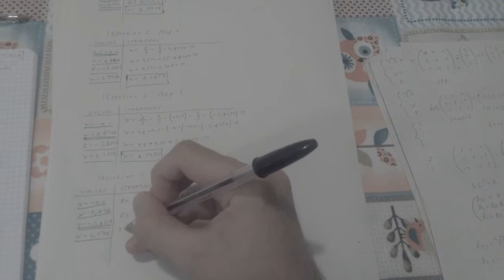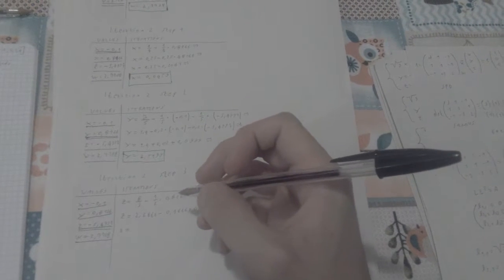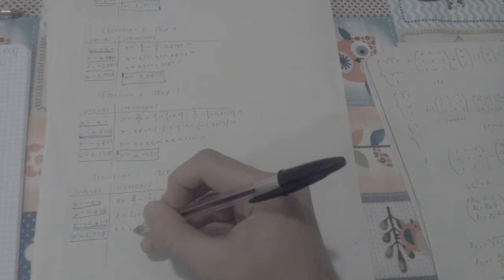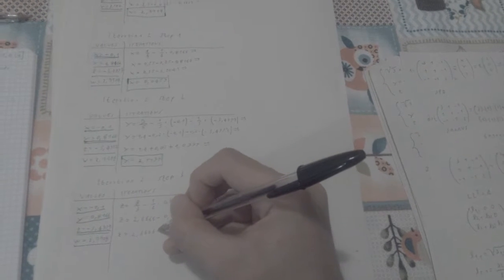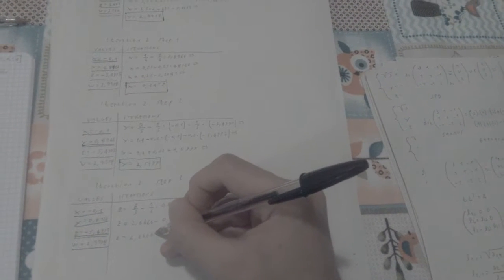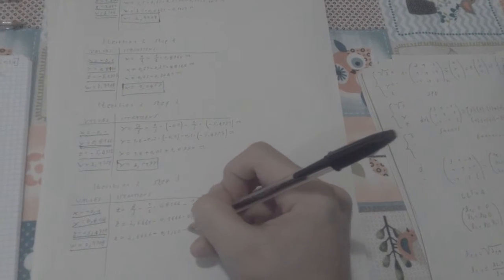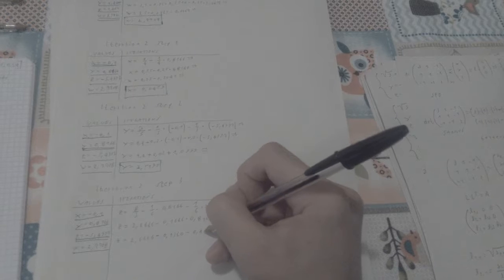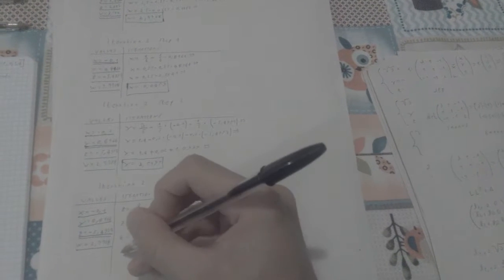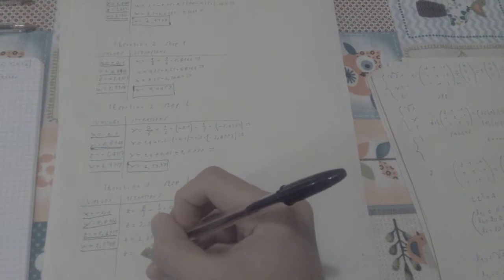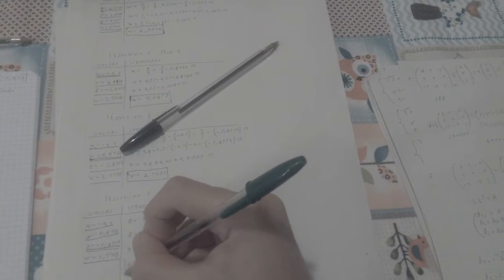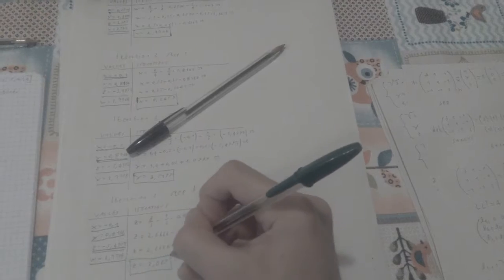Okay, so z is going to be equal to, well, 2.6666 minus 0.1360 minus 0.4916, and therefore z is equal to 2.069. So this is going to be our new value for z.